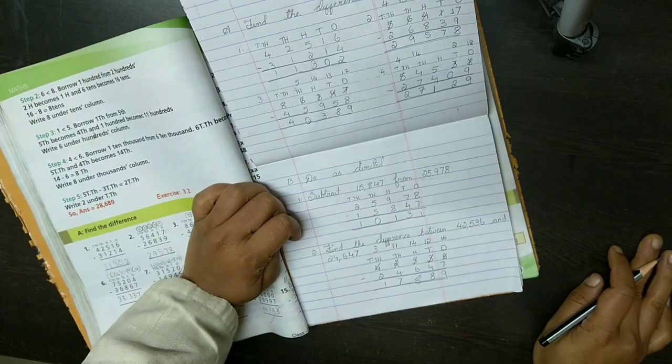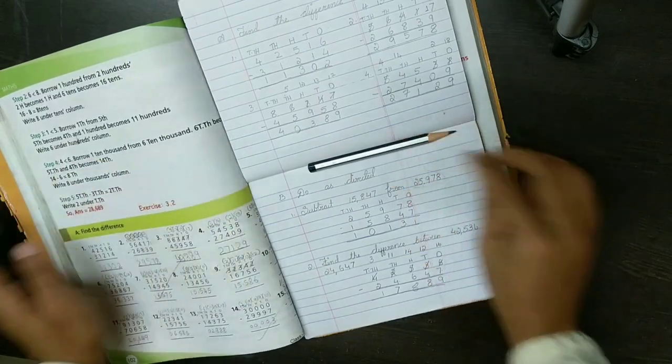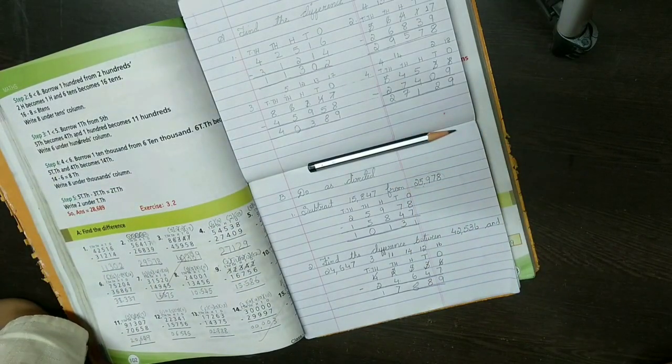So we'll stop it here, children. In the next class we'll continue. I want you to do the sums with the textbook and we'll meet you in the interactive class.